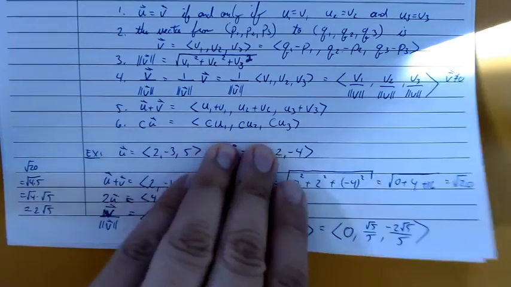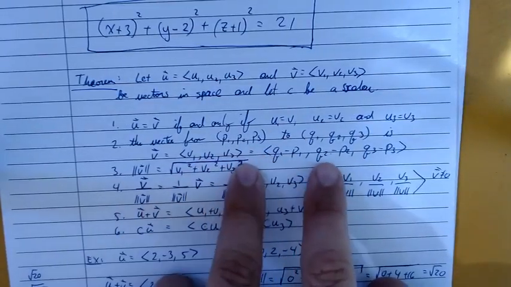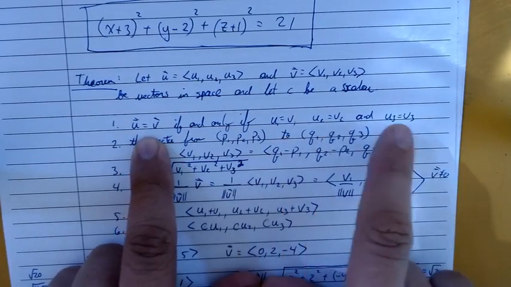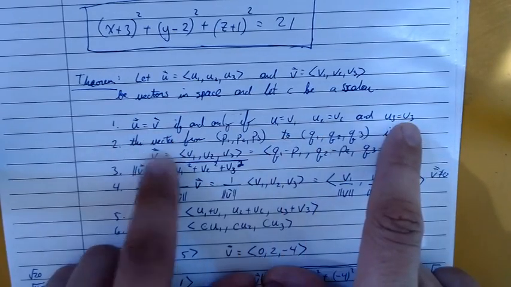Okay. Finally, the last thing we want to look at here, we have one more definition to talk about, and that is what does it mean for two vectors to be parallel? We see what it means for two vectors to be equal to each other. It means all the components are equal. If u1 equals v1, u2 equals v2, and u3 equals v3, then the vectors are equal. But if they're not equal to each other, they can still be parallel to each other. That's a definition here.